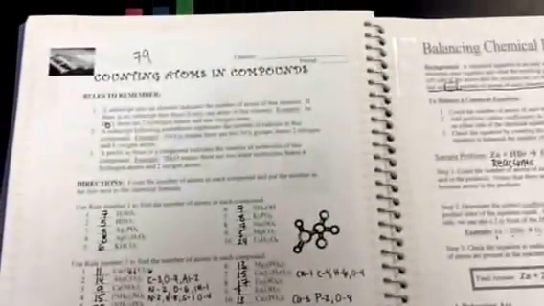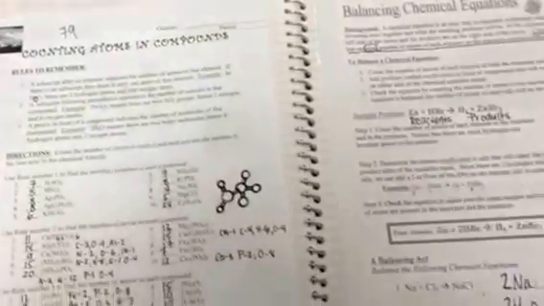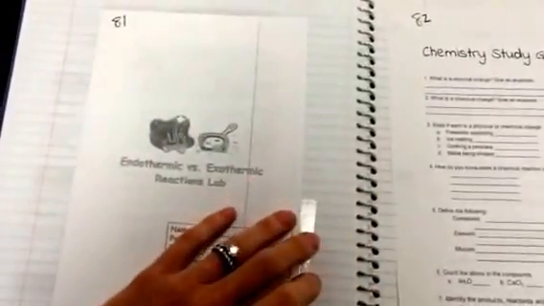And on page 77 were your notes where you researched your synthetic materials based on the product of your choice. And 78 is the synthetic material handout. Page 79 was counting atoms in compounds. And page 80 was balancing chemical equations. 81 is the endo-exothermic lab. And 82 should be your chemistry study guide. If you're missing any of these items, please pause the video and fill them in.